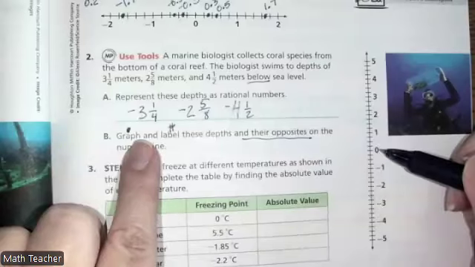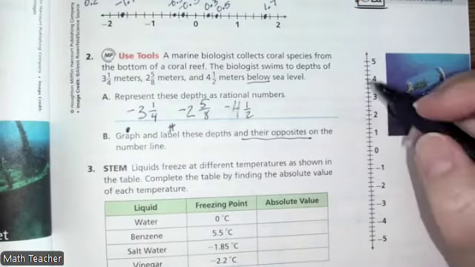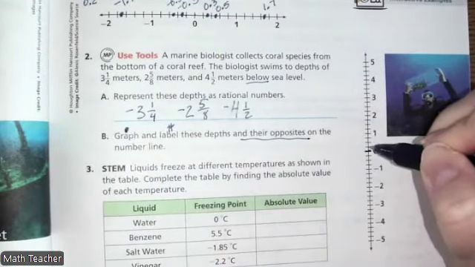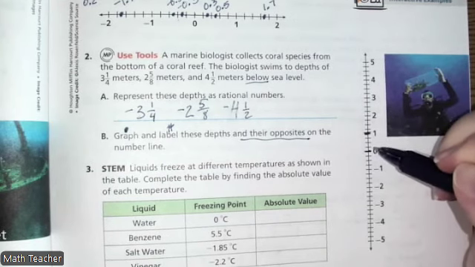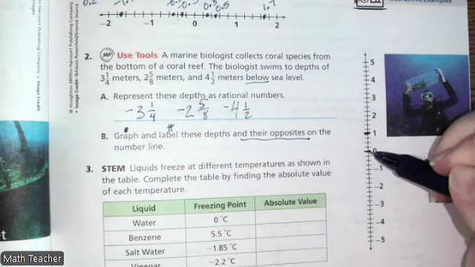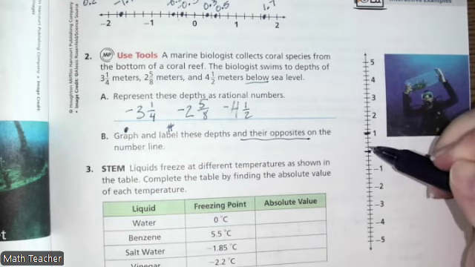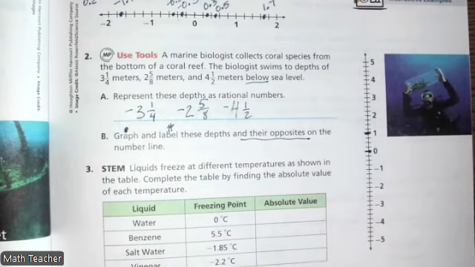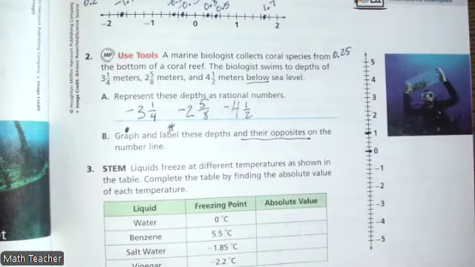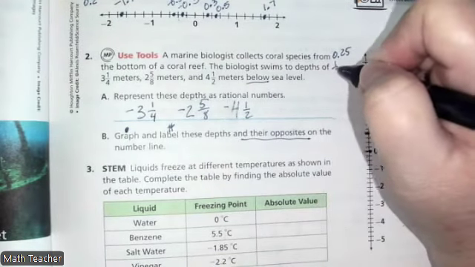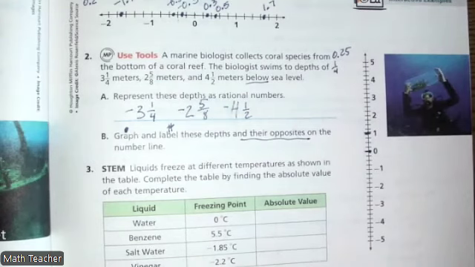So let's take a look at our graph and see what they're counting by first. So here I have 0 and 1. So I'm going to look at the distance between 0 and 1. How many tick marks do I have? It's starting at 0. We don't count that one. That's our starting point. 1, 2, 3, 4 tick marks. So that means each tick mark is 1/4 or 0.25. Okay, so we're counting by 1/4.